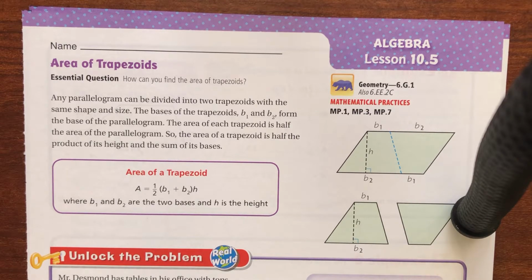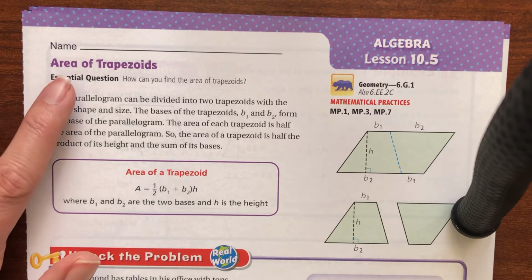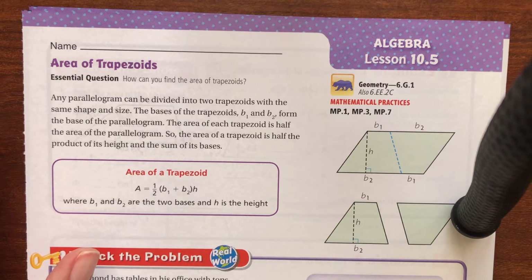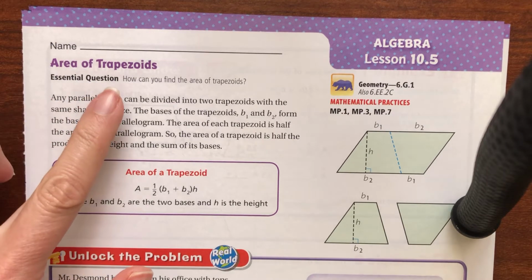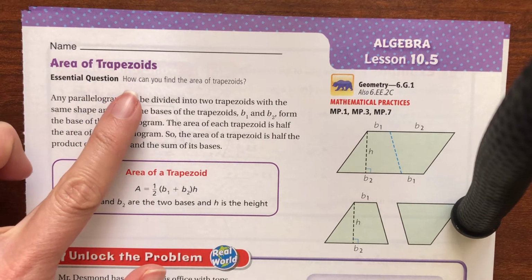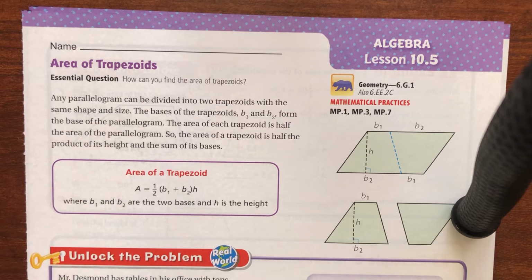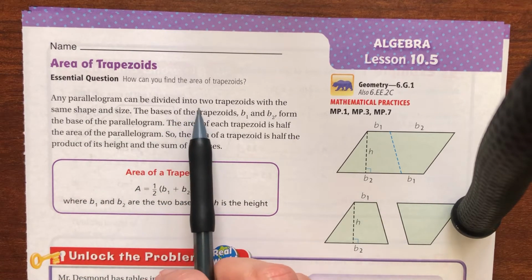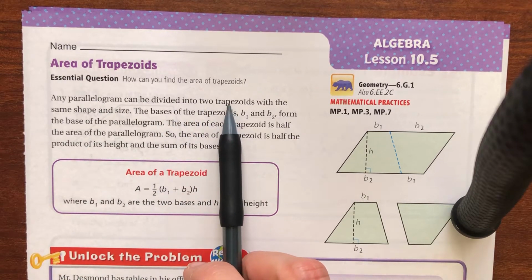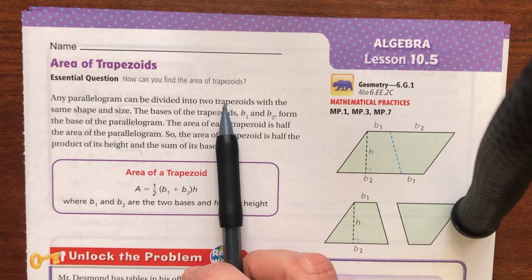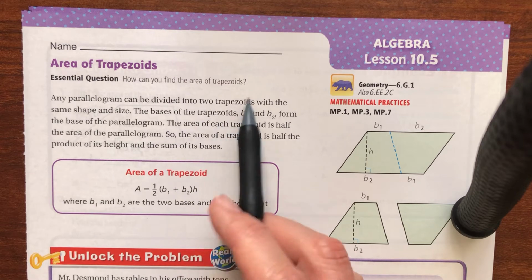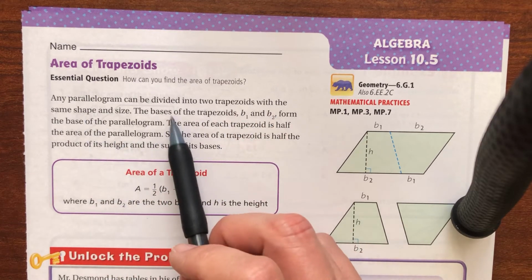Today in lesson 10.5 on page 405 of your big book, we're going to be learning how to calculate the area of trapezoids. So here's our essential question: how can you find the area of trapezoids? Any parallelogram can be divided into two trapezoids. We proved that in lesson 10.4, two trapezoids with the same shape and size.